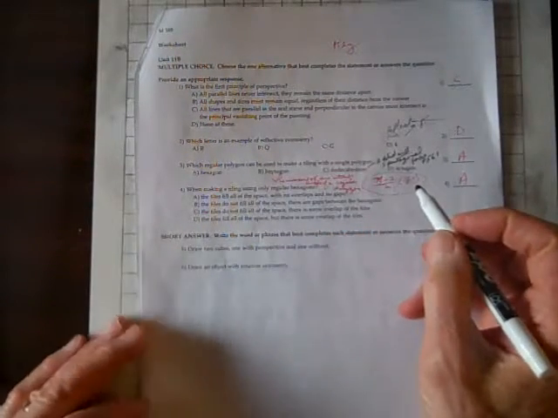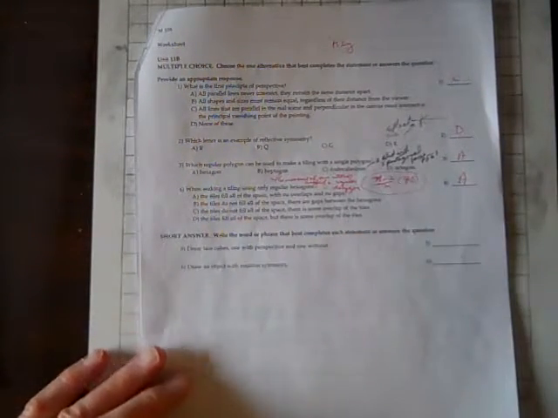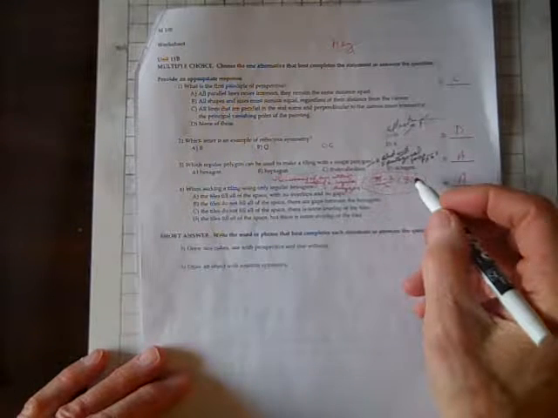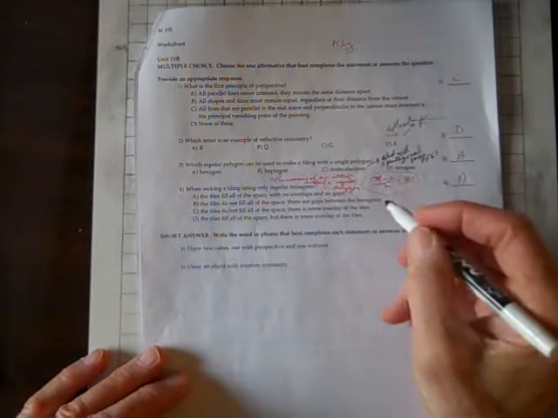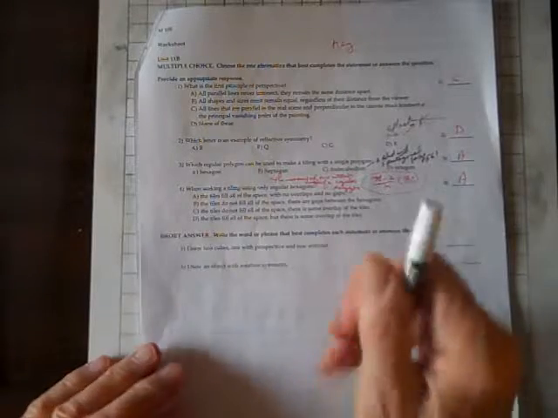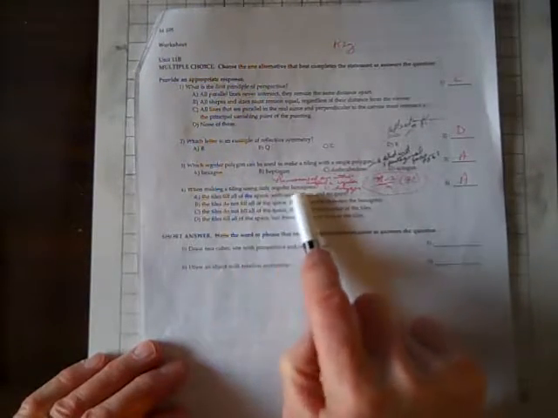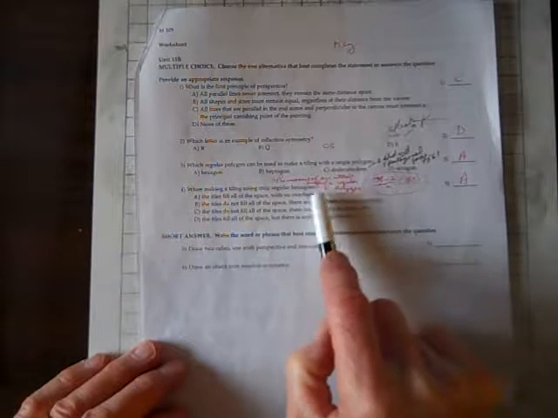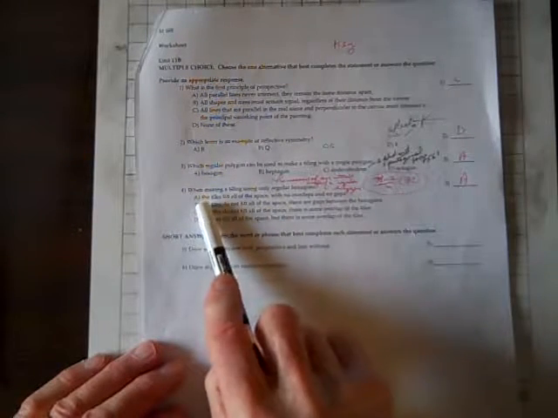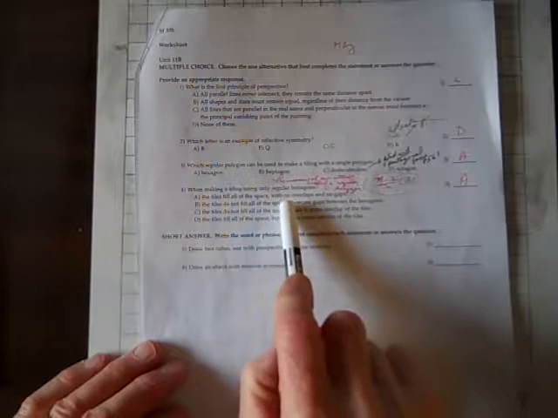And by the way, 3 times 120 is 360. The sum of the angles has to add up to 360, otherwise there would be overlap or a gap when you try and put them together. So when making a tiling using only regular hexagons, A, the tiles fill all the space with no overlaps, no gaps.